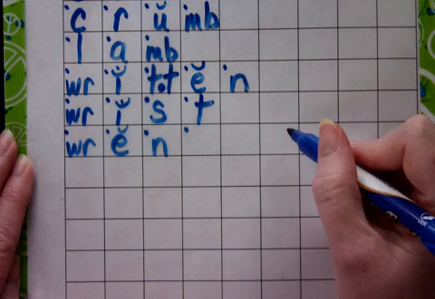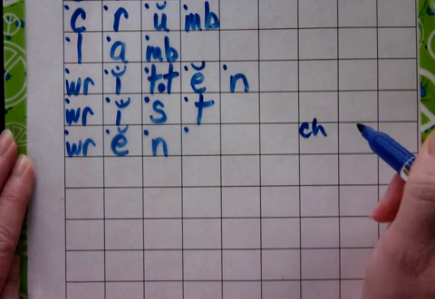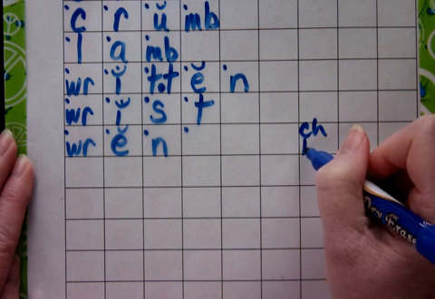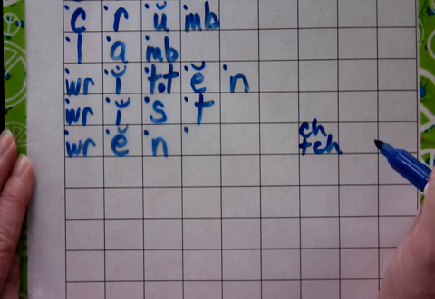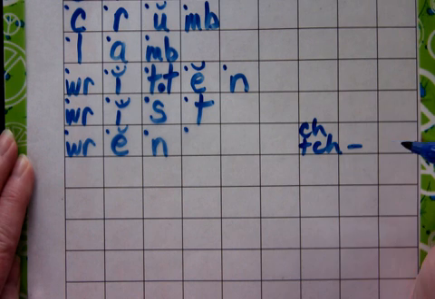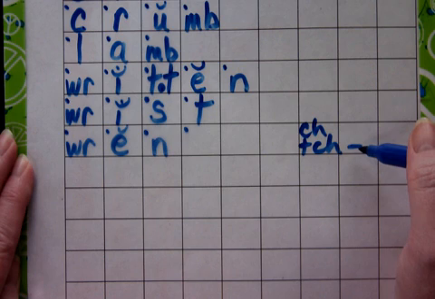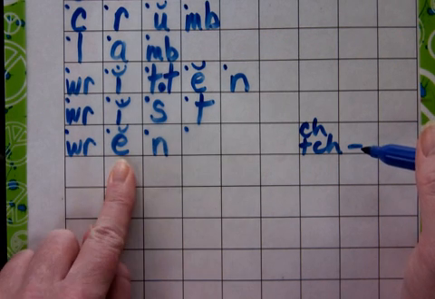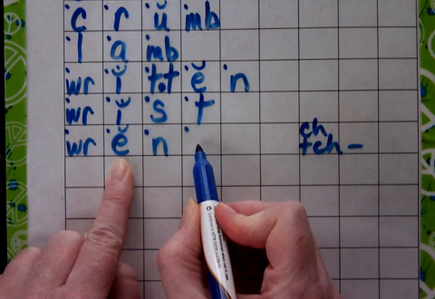You could spell ch with just the CH, or you could spell ch with TCH. Let me tell you when this happens. TCH represents the ch sound immediately following a single short vowel. We have a single short vowel, but ch is over here.